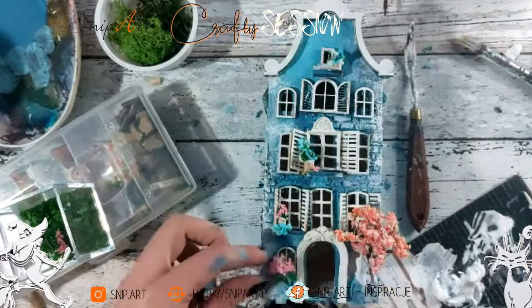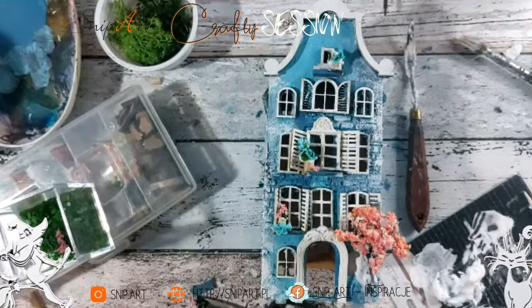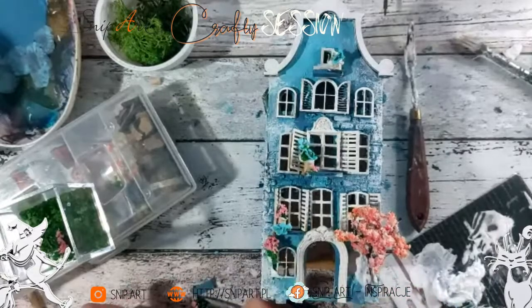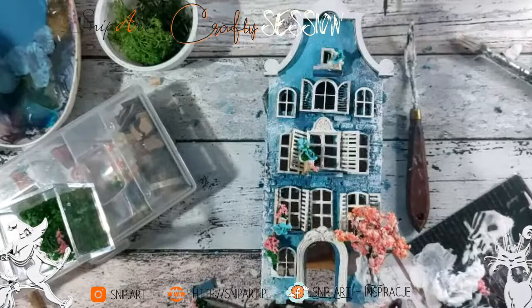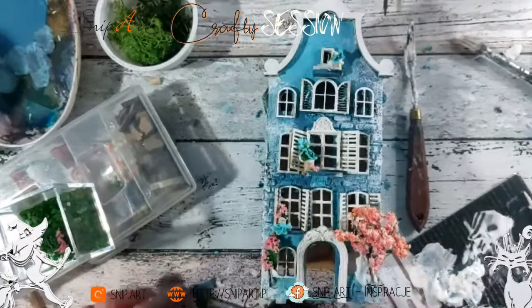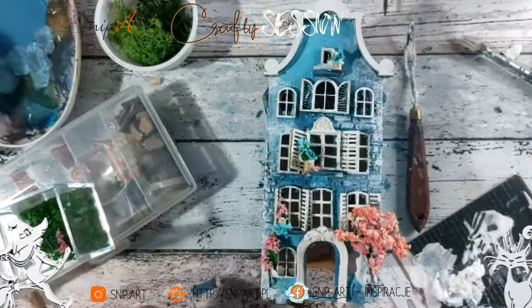So I want to use that to create a little landscape over here in the spring vibe. A lot of gel because it has to sit and it has to stick very well.